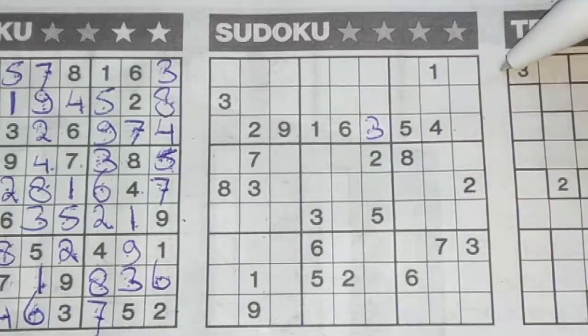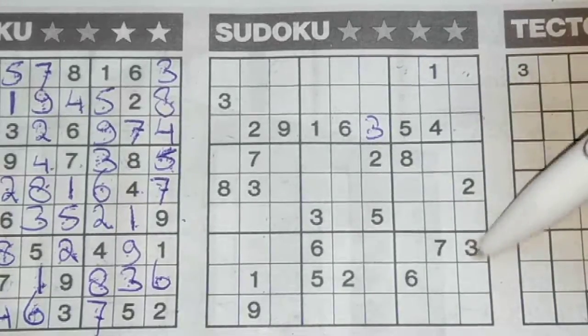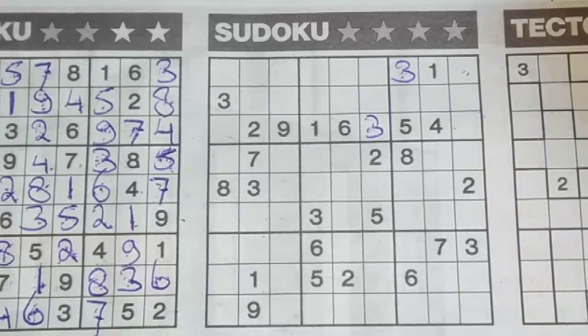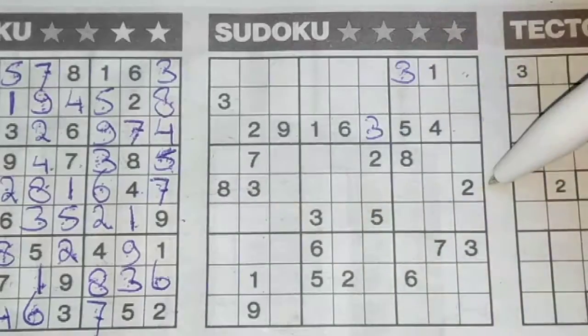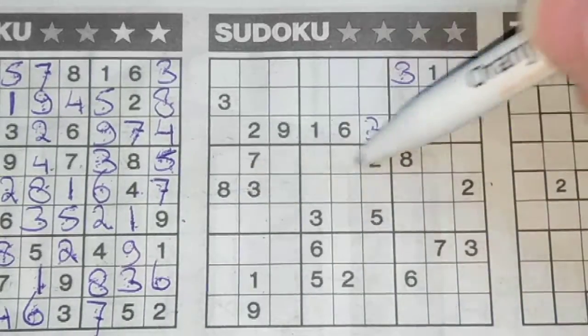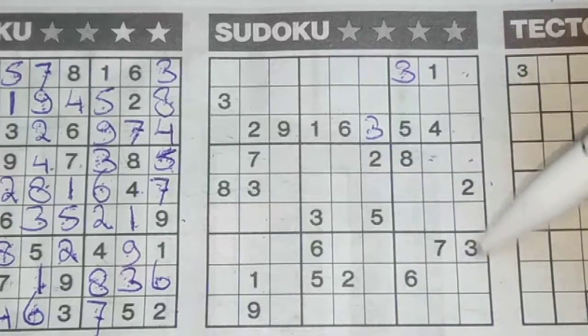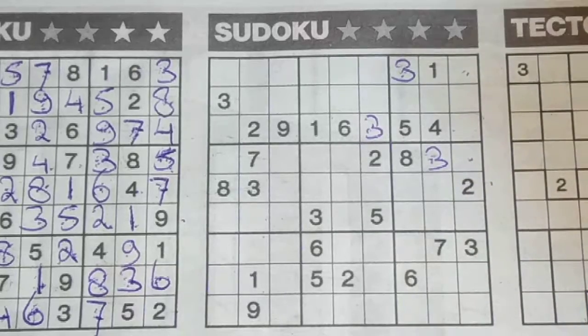So in the first row, the only 2 places for the 3 should be here or there. But I see here 3, no 3 there, 3 should be here. 3 in this row, 3 in the middle row, so in the row above, the only 2 places for the 3 should be here or there, but I see here 3, no 3 there, 3 should be here.